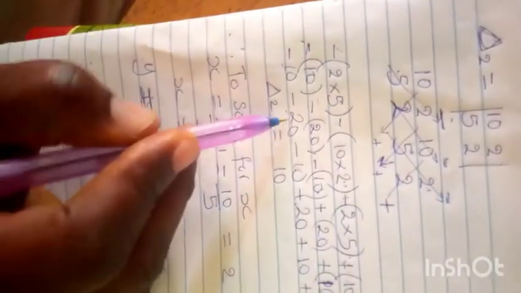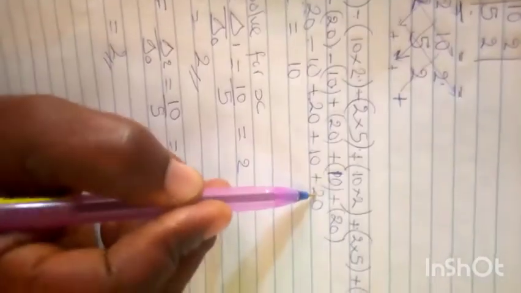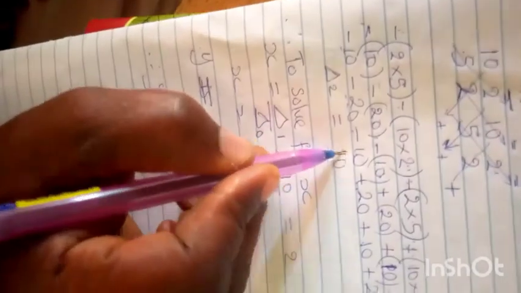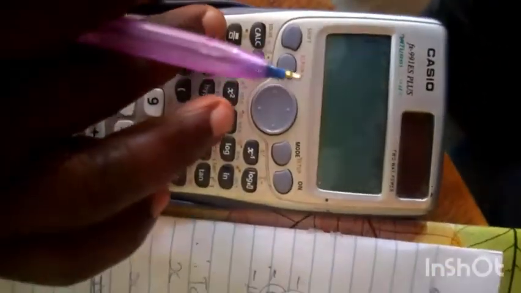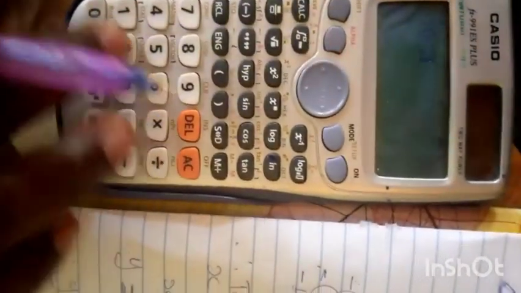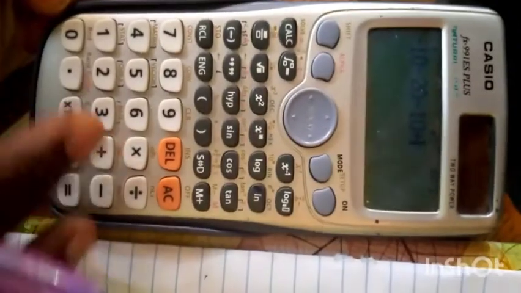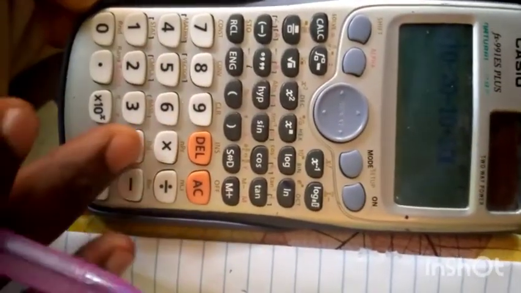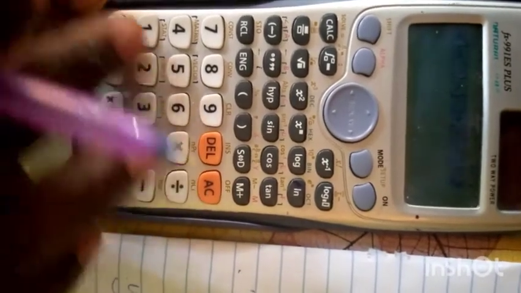I add minus 10, minus 20, minus 10, plus 20, plus 10, plus 20.